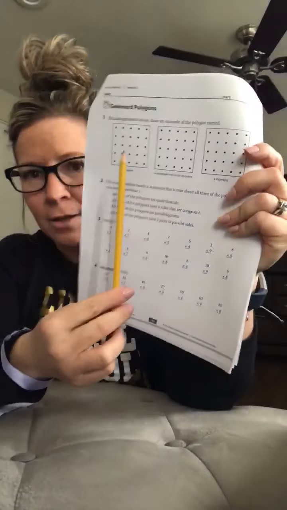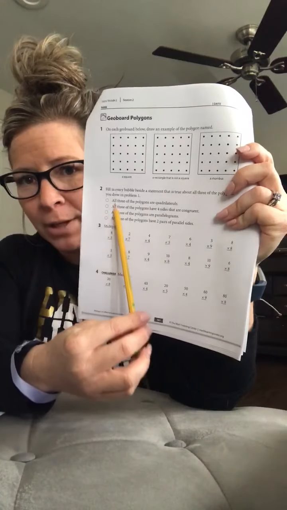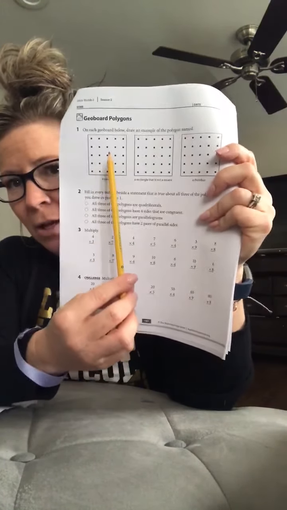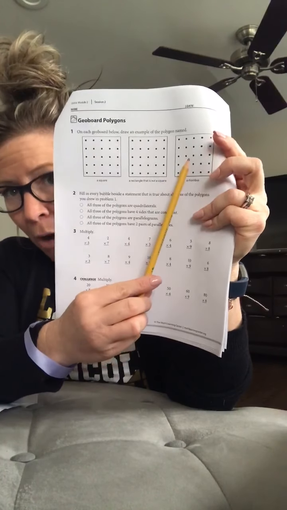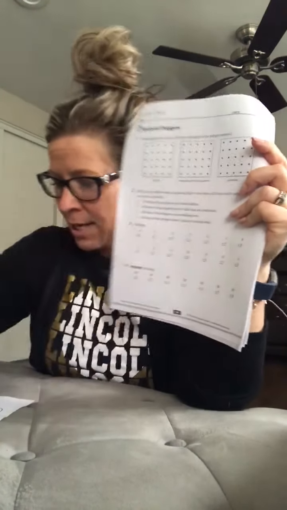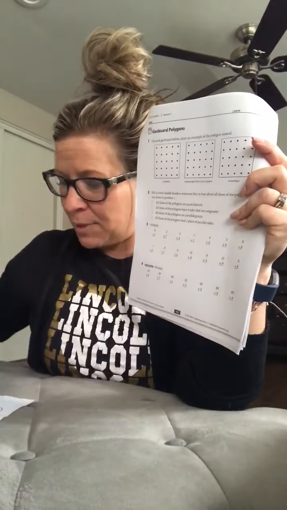Fill in every bubble beside a statement that is true about all three of the polygons up here. You're going to bubble in the statement that describes a square, a rectangle, and a rhombus. All of these have something in common.